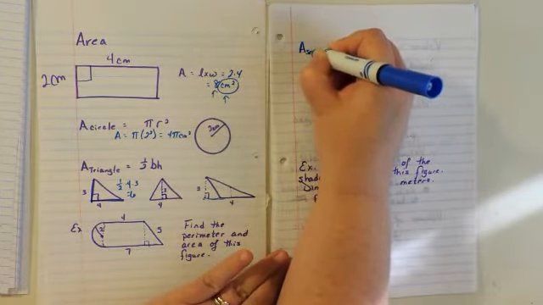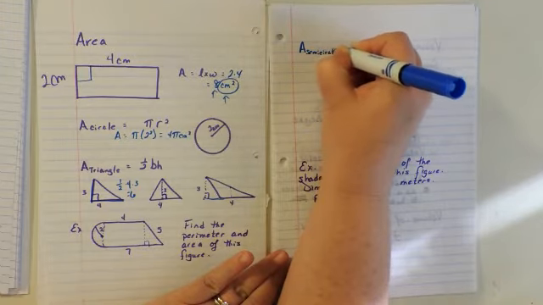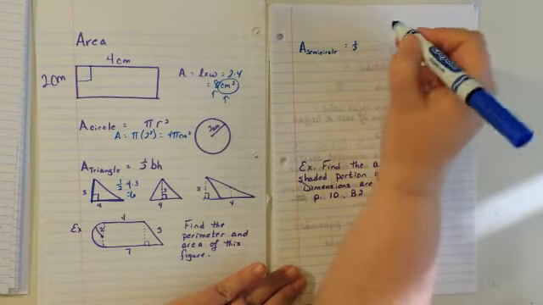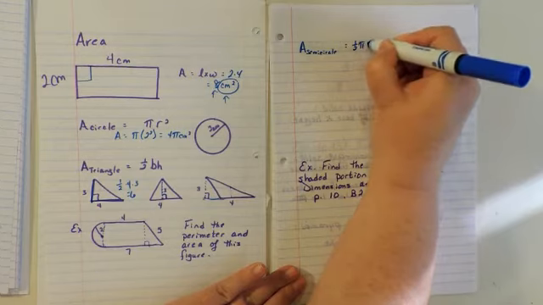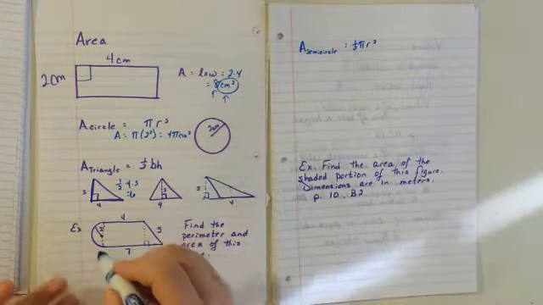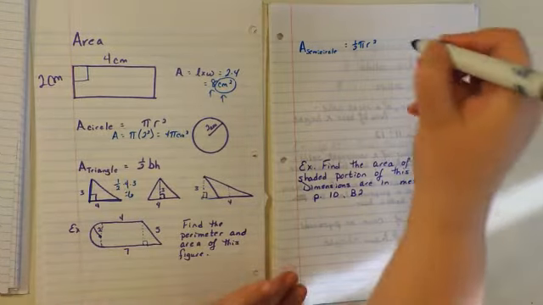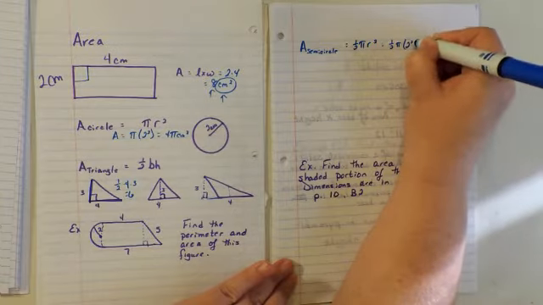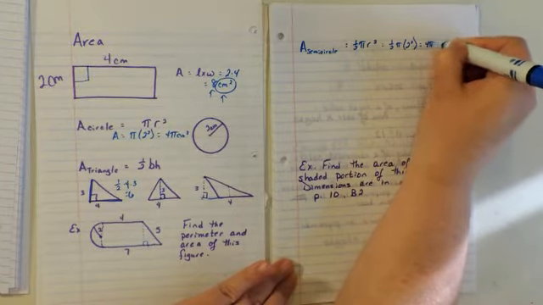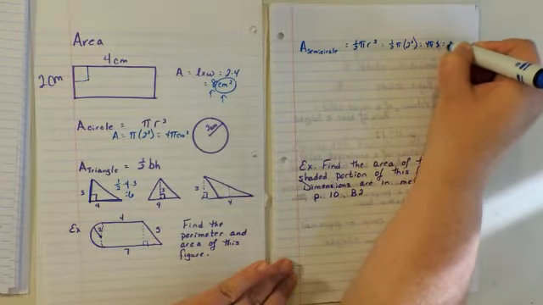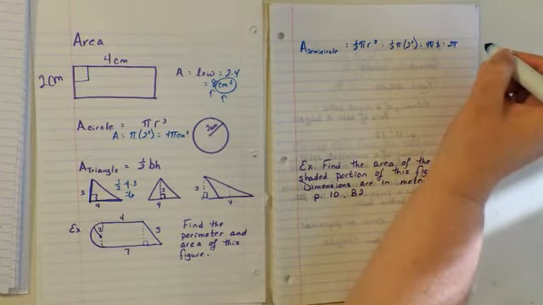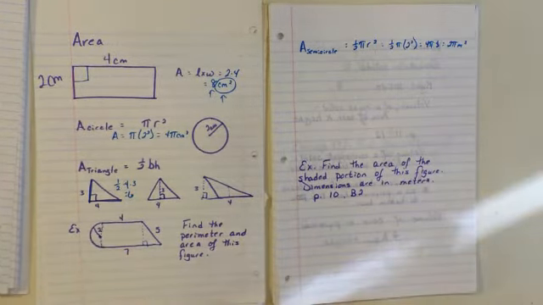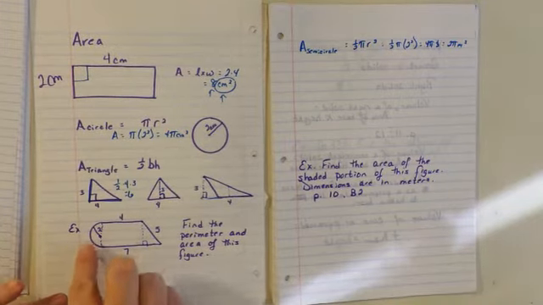So the area of a semicircle is going to be half the area of a full circle. So this is going to be 1/2 times the area of a complete circle, which is pi r squared. Okay? The radius here is 2. So this is going to be 1/2 pi times 2 squared, which equals 4 pi times 1/2, which equals 2 pi. And the problem said that the dimensions are in meters, so this is going to be meters squared. 2 pi meters squared. That's the area of the semicircle.